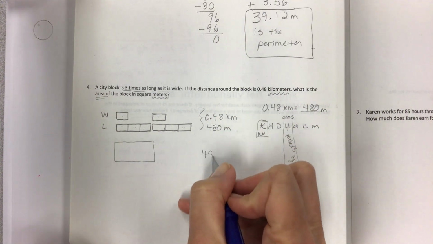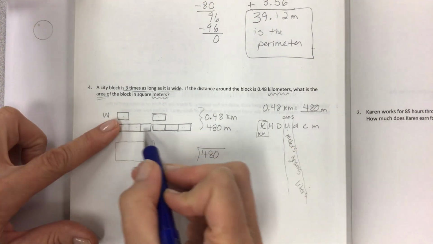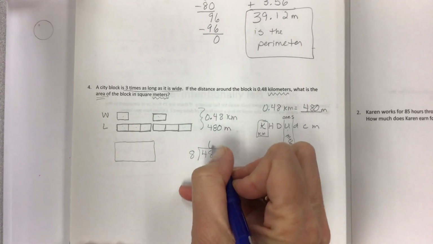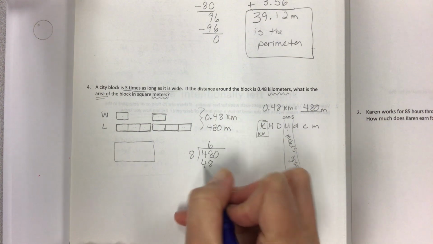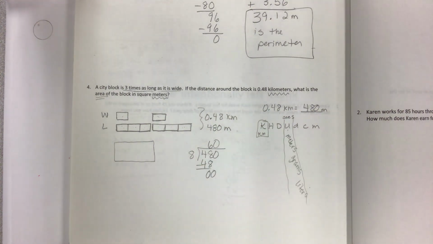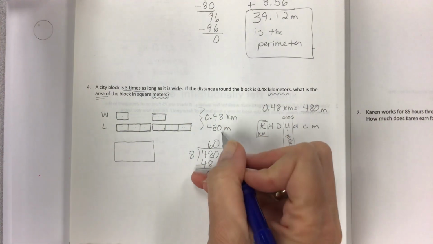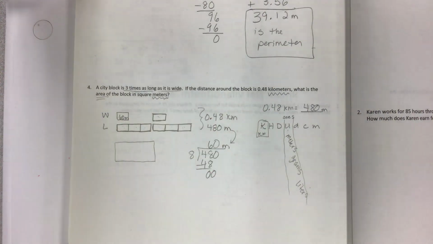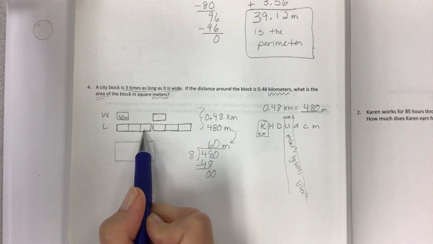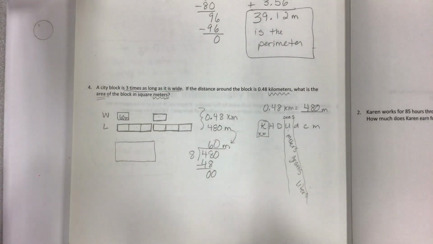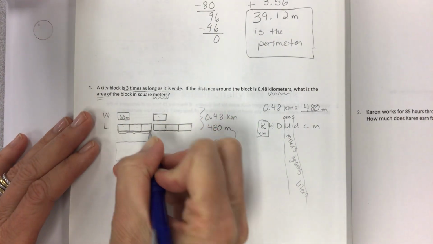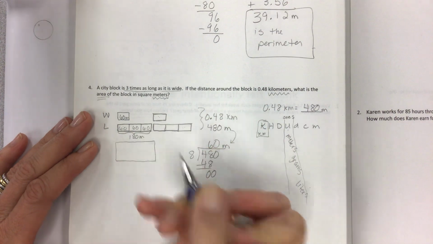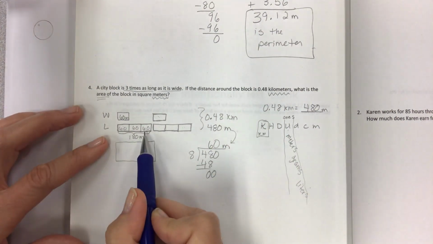So I'm going to take my 480 and I'll divide it by 8 because that's how many pieces. And so if I know my times table, 6 times 8 is 48. And so a single unit, this is my meters, a single unit will be 60. So now you can figure out the length, you could figure out the perimeter, and we could figure out the area. 3 of them would be 60, 60, and 60. Hopefully you know that that's 180. I don't even feel like showing that mathematically.